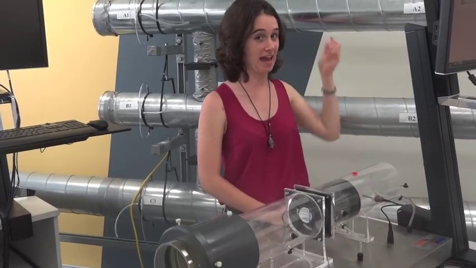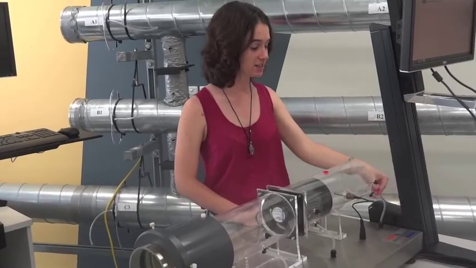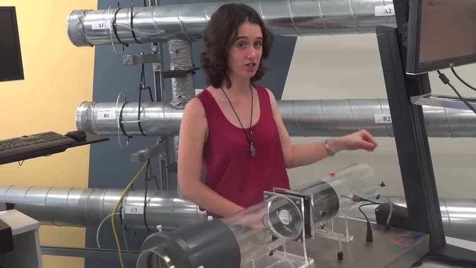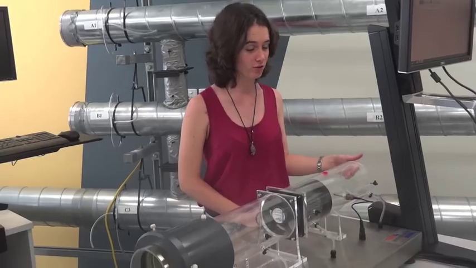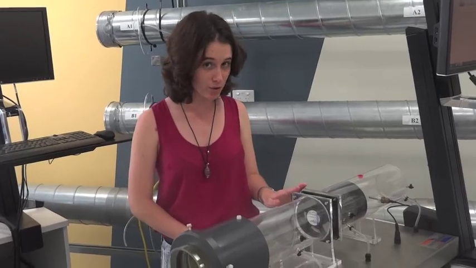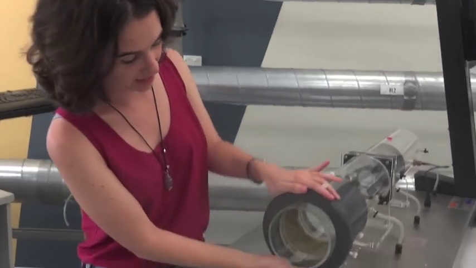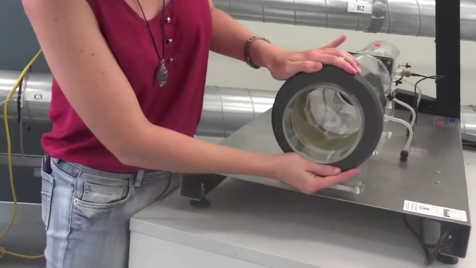Initially, we take the atmospheric pressure and the pressure that's taken by this sensor here just within the orifice plate to determine the initial airflow through the tube. Next, the air is straightened through the straightener. It passes through the fan, and the airflow can be varied by adjusting this aperture device on the outlet of the tube.